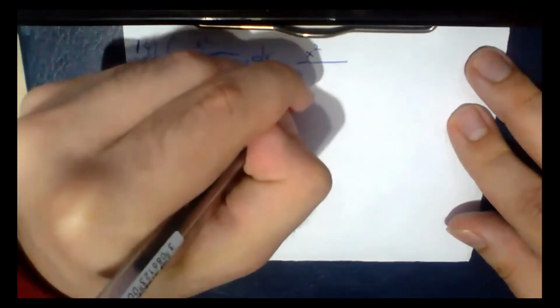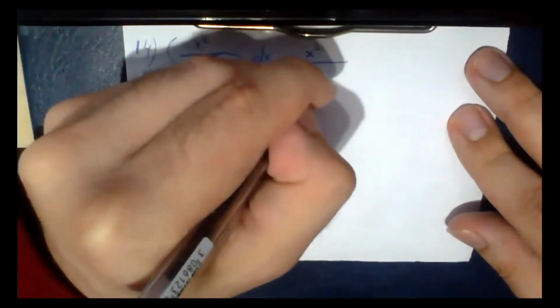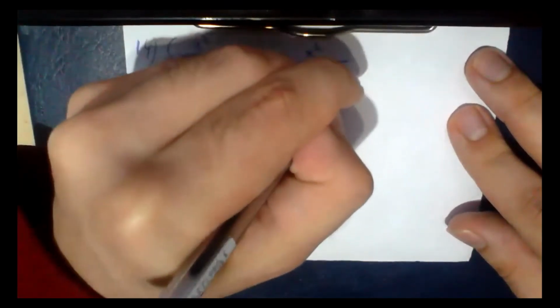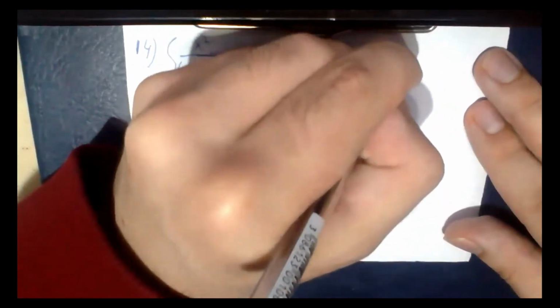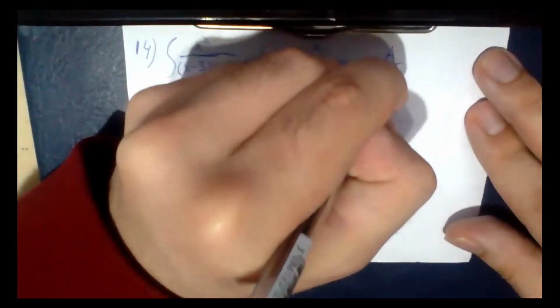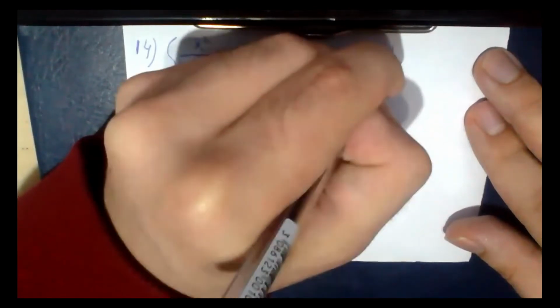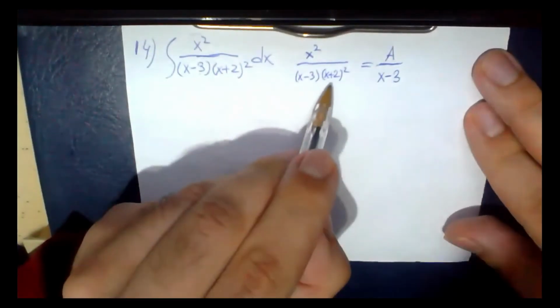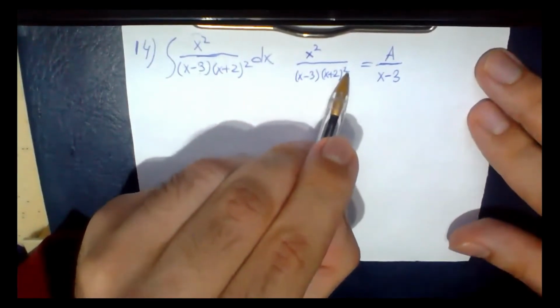Hence, let's write x squared over (x minus 3) times (x plus 2) squared as equal to a over x minus 3. Be careful about here. We have (x plus 2) squared.